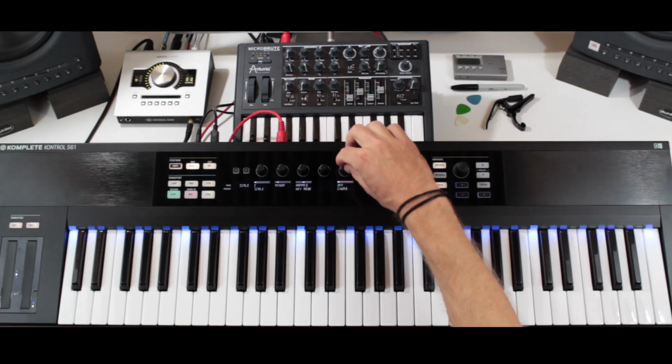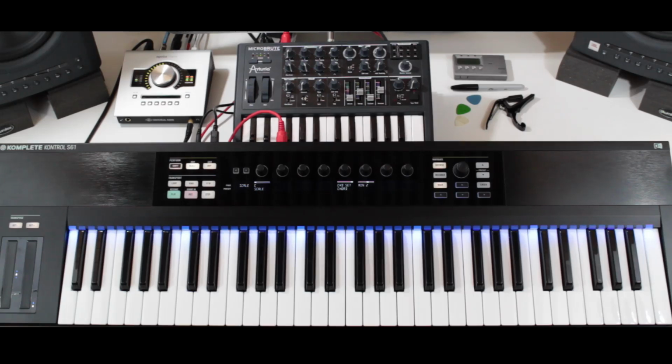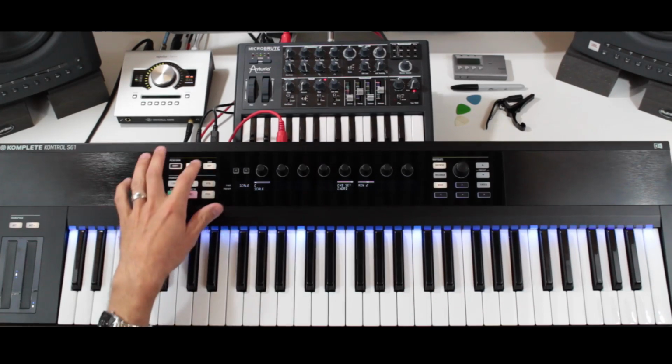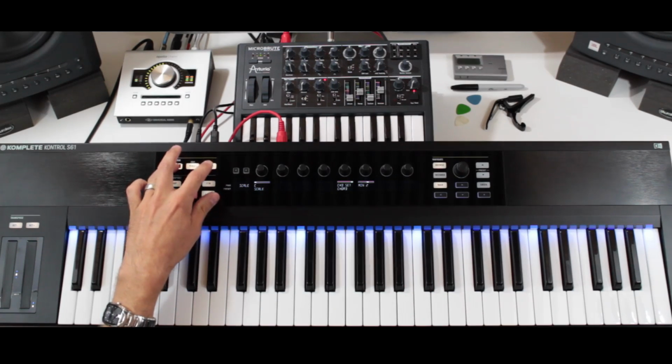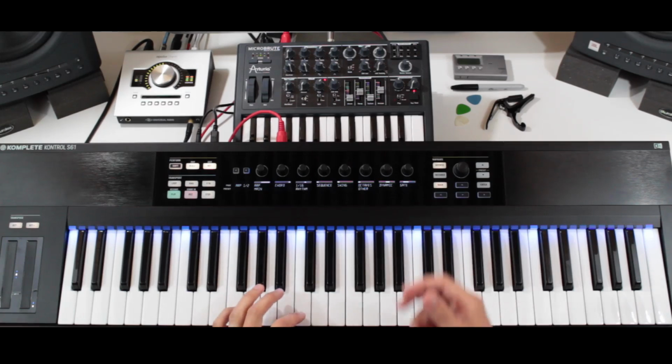Another cool thing that you might not know is if we're going to use the arpeggiator, this is a mono synth. If I put it in chord set mode, it's only going to play one note at a time because it's a mono synth. However, when I enable the arpeggiator, you can play through that note.